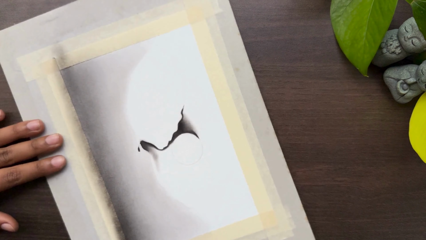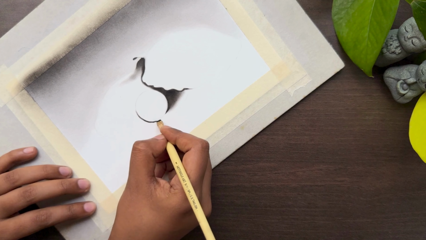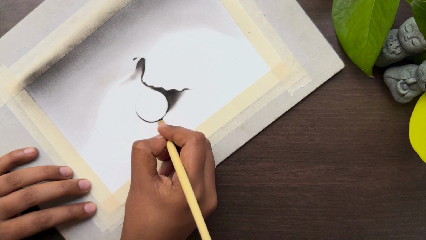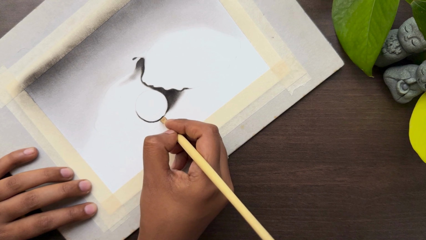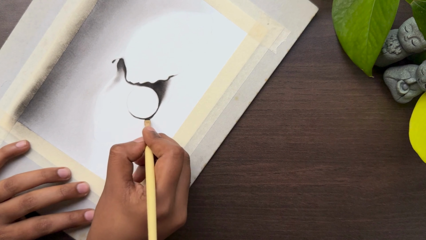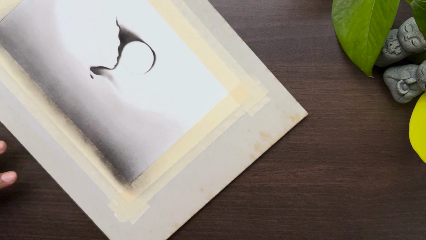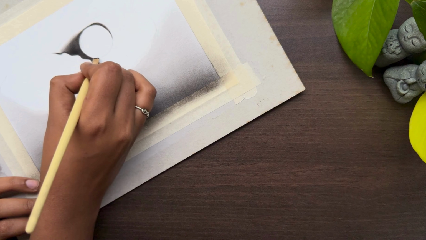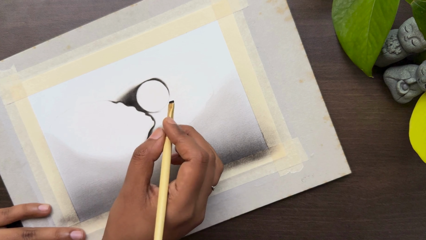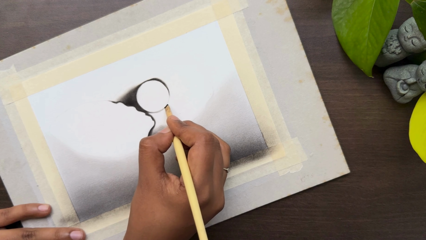Let's do the same thing on the other side of the pearl. On this side as well, I'm using the flat brush and creating that outline of the shadow around the pearl.